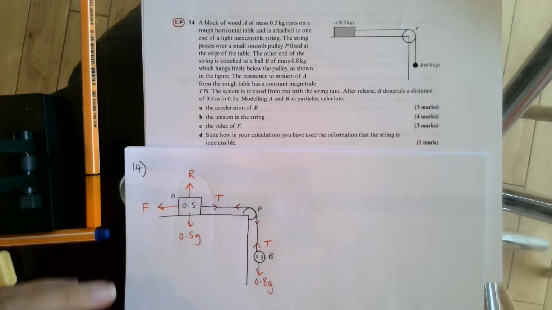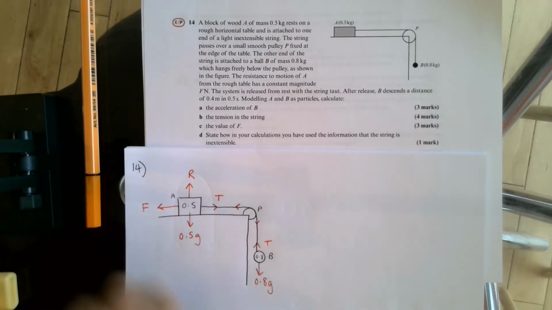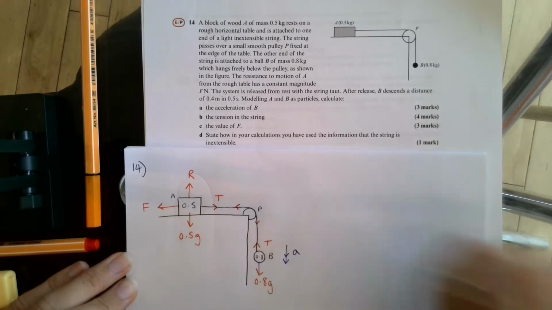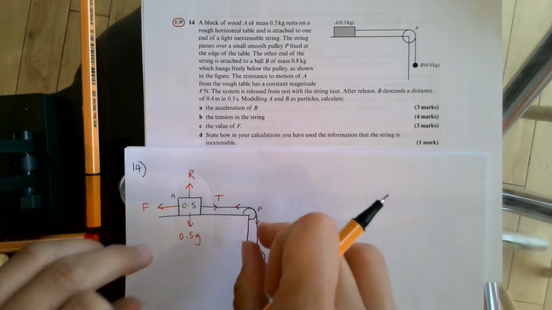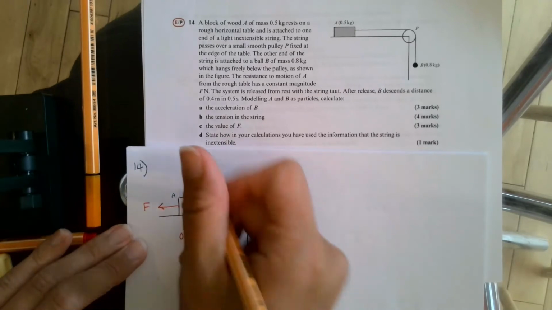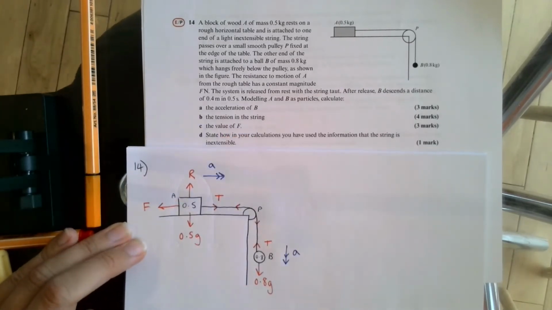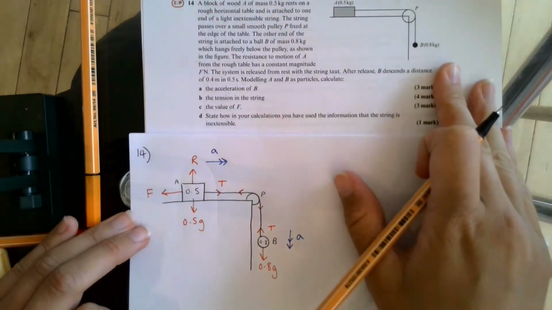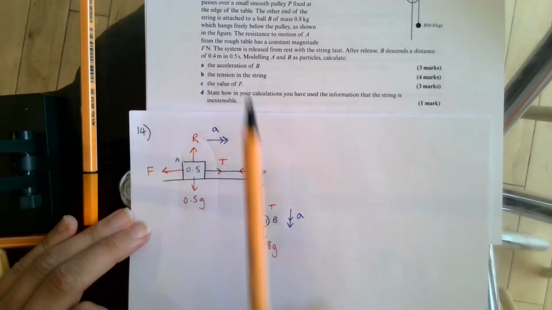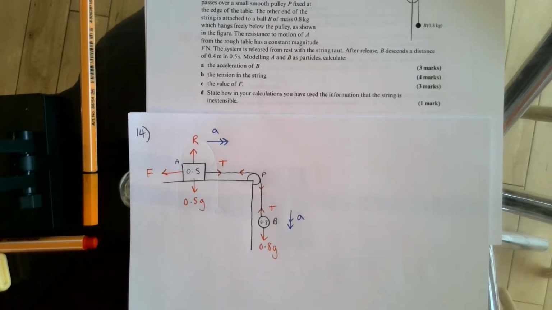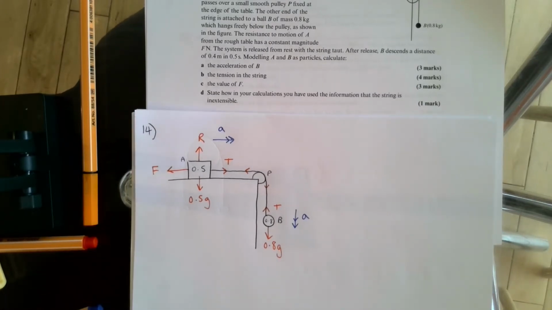And B descends a distance, which means that the acceleration is downwards here because B is going down. And there, obviously, if B is going down, A is going to be going to the right. So let's put on that acceleration here as well. And the acceleration will be the same. Again, it's a light inextensible string over a smooth pulley. So first we want to find out what the acceleration of B is, which is going to be the same as the acceleration of A.